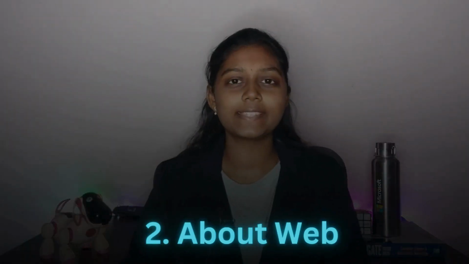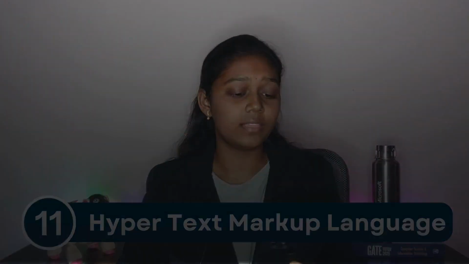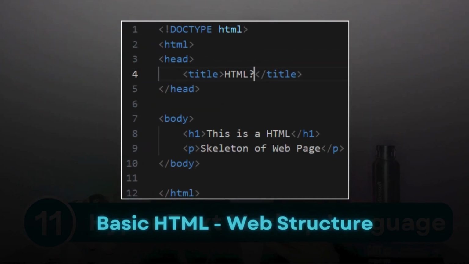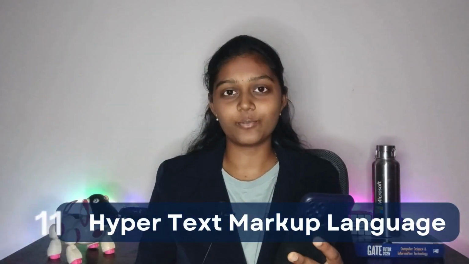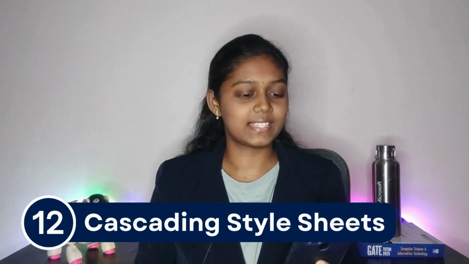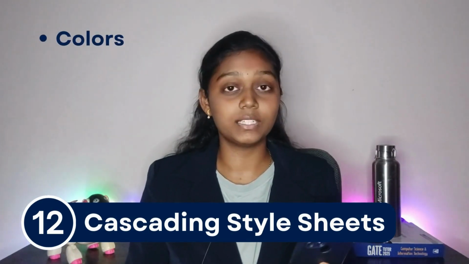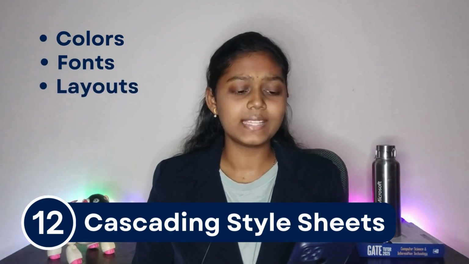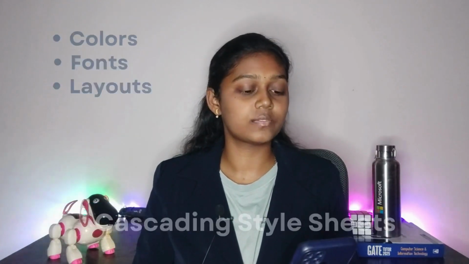Chapter 2. Let's talk about web. Not the spider web but the web development. 11th term, HTML. The structure of a web page. It's like a skeleton. Skeleton of a house. 12th term, CSS. Cascading style sheets. Styles a web page with colors, fonts and layouts. It's like painting and decorating your house.